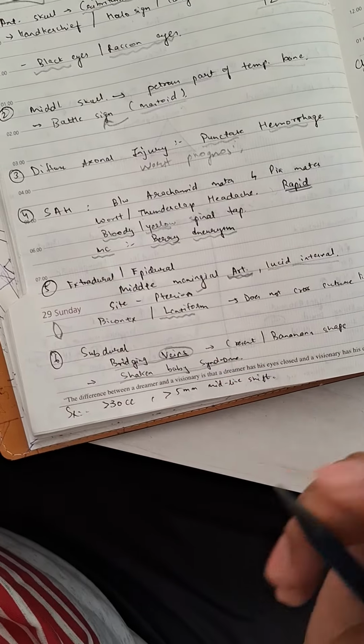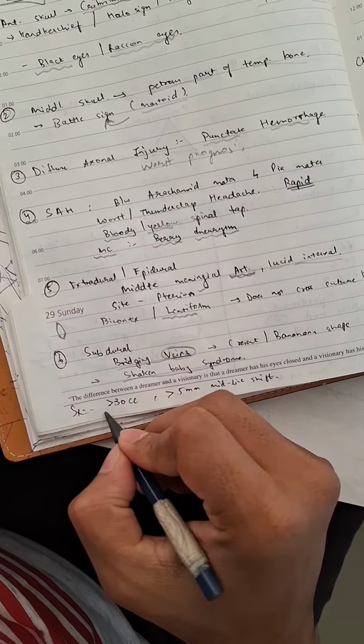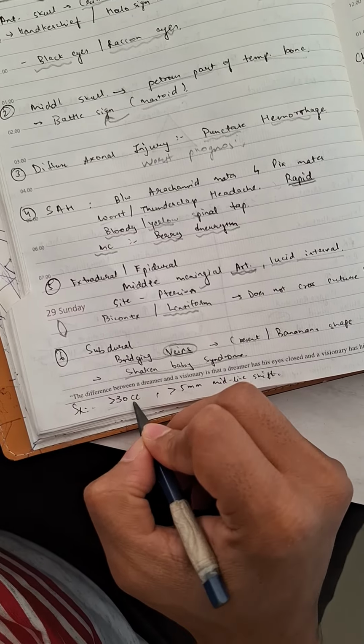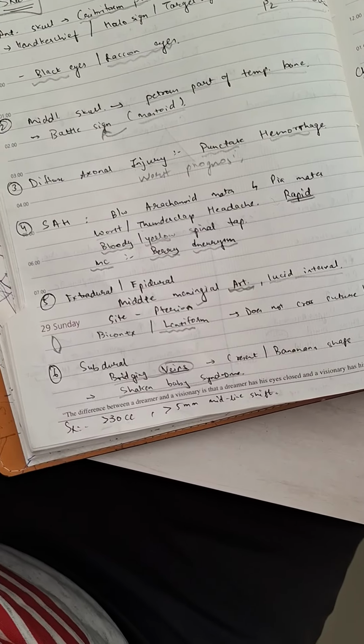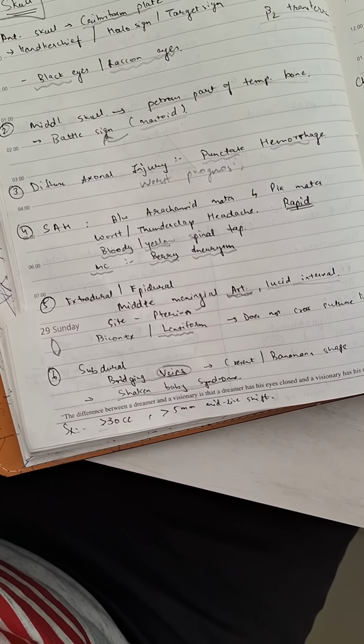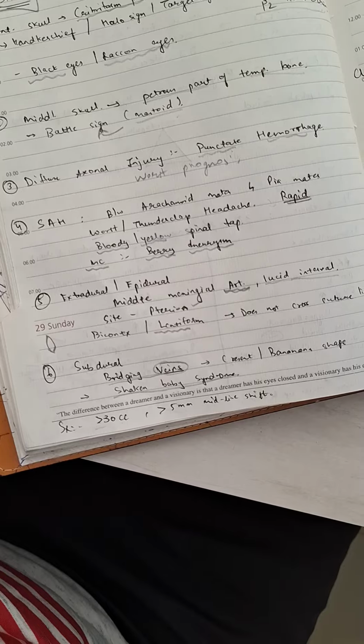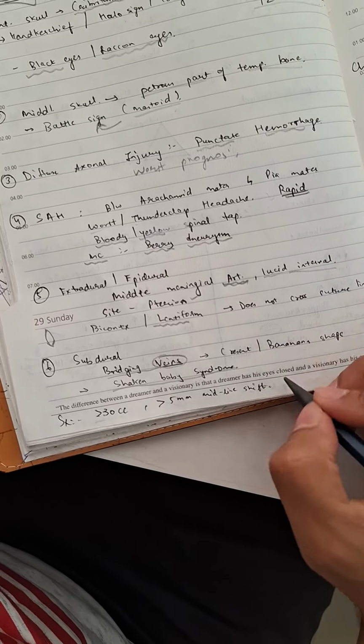In extradural and subdural, when will you perform surgery? When the bleeding inside is more than 30 cc, or there is more than 5 mm of midline shift. Usually the surgeon will do prophylactic surgery because they know the prognosis is not good, and they will do burr hole.